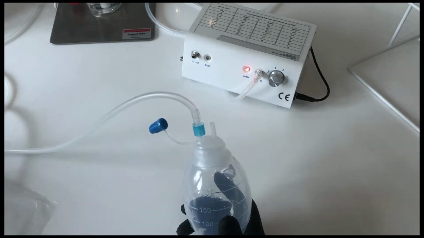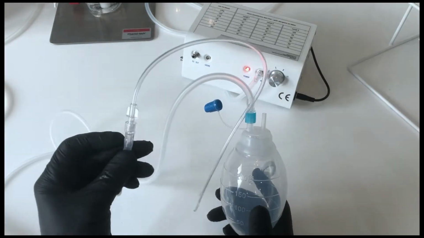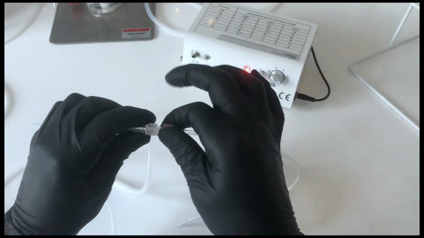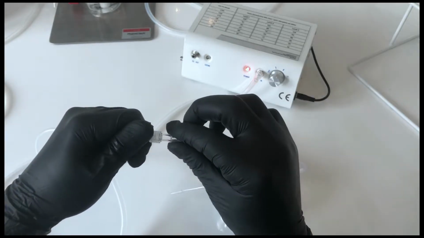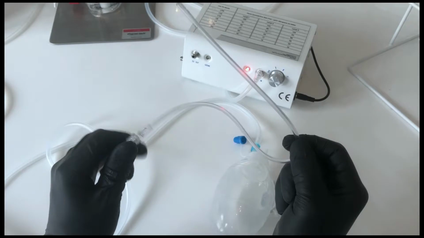On the other end of this tubing will be a catheter, okay? The catheters are removable and are designed to be disposable after every treatment.